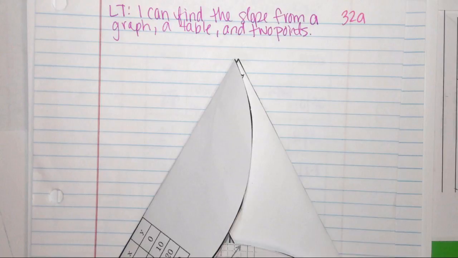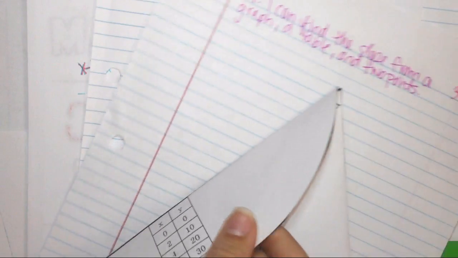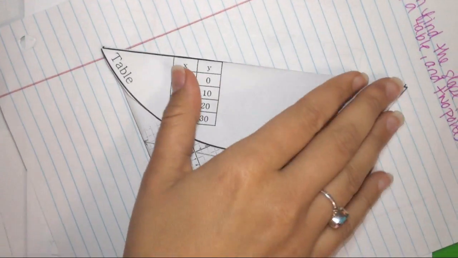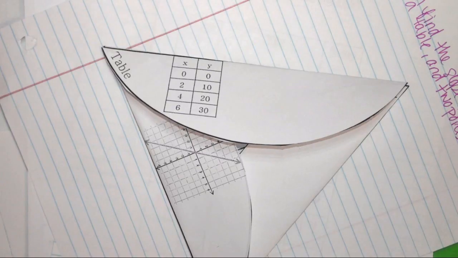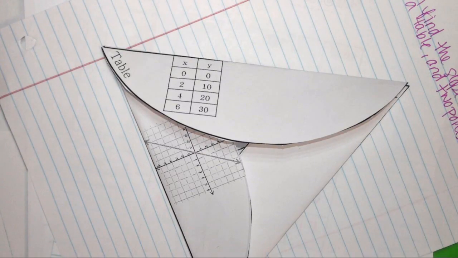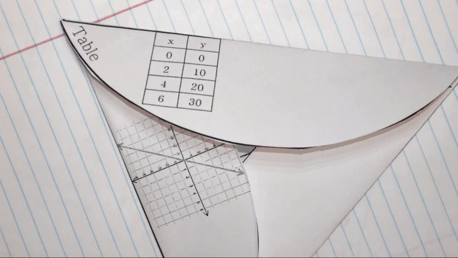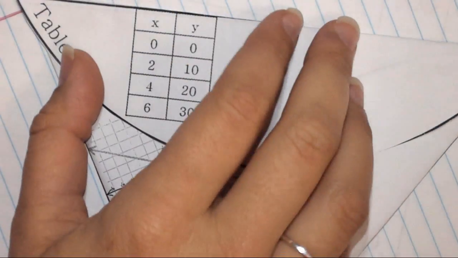Now, we're going to start on the table side. Everybody turn theirs to the table side, please.